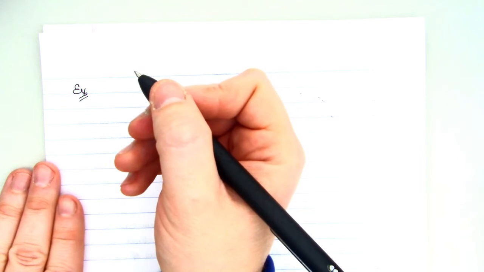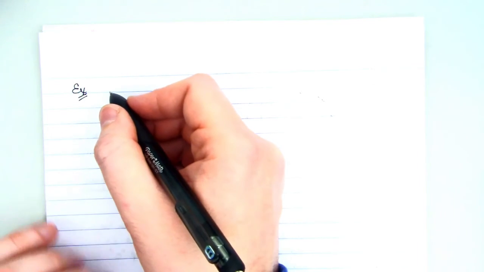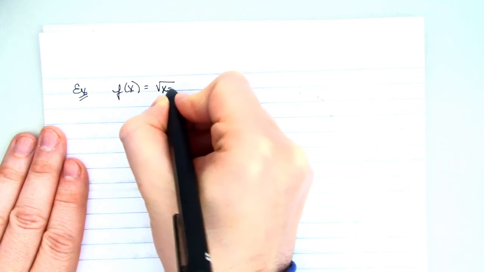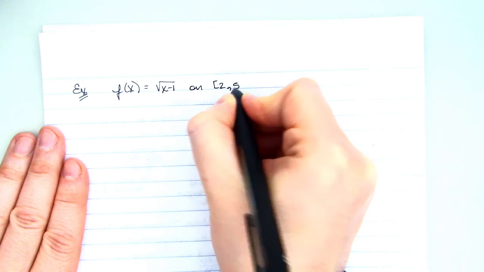I am not going to bother writing out all those directions again. Same directions as before. We want to determine if the mean value theorem can be applied. And then if so, we'll find the slope guaranteed, and the value of c such that f prime of c equals that slope we're looking for. I want to look at the function f of x equals the square root of x minus 1, and I want to deal with this on the closed interval from 2 to 5.